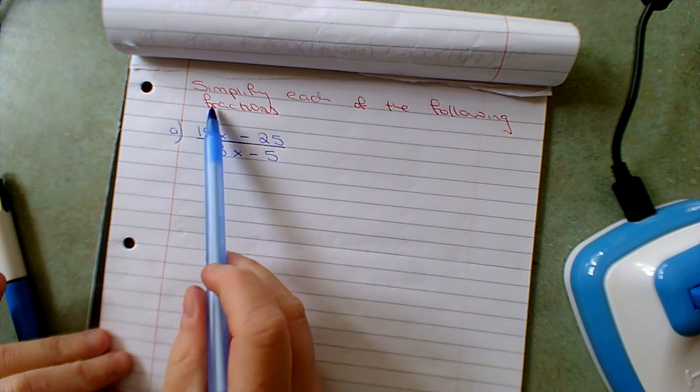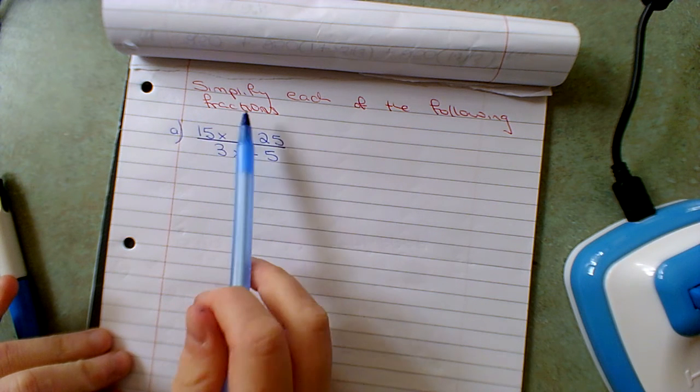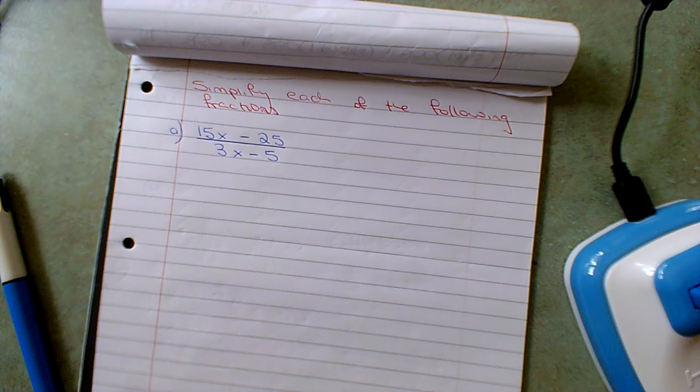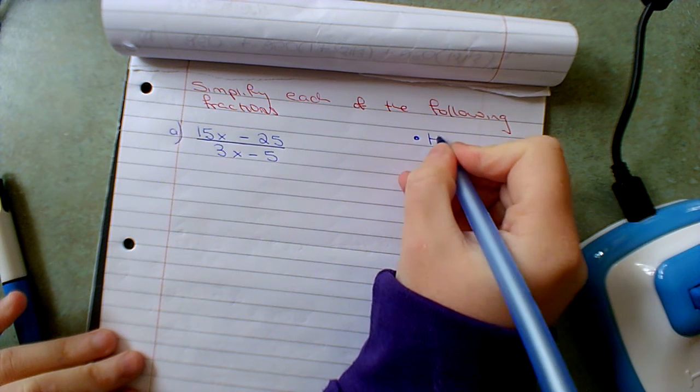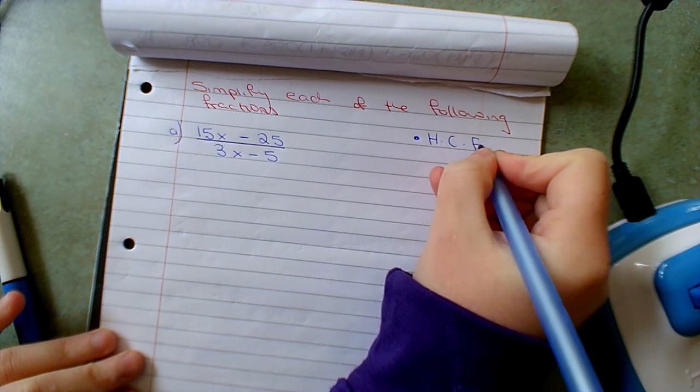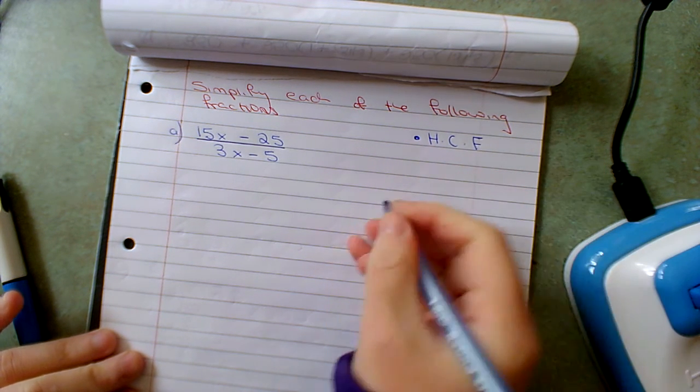Okay, so today we're going to look at simplifying each of the following fractions. In the last exercise, you would have simplified the fractions by using just the HCF method. But you need to remember from what you did in second year, there's 4 different ways that I can factorise, which you are going to need to remember so that you can complete these questions. In case you've forgotten, it is my HCF, my highest common factor, that's used in the last few questions.